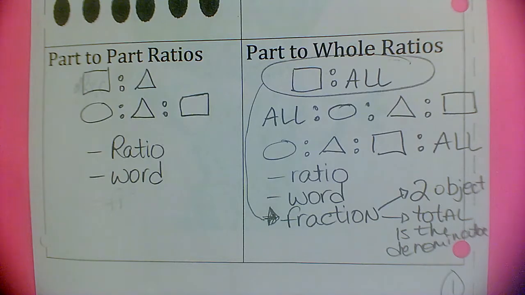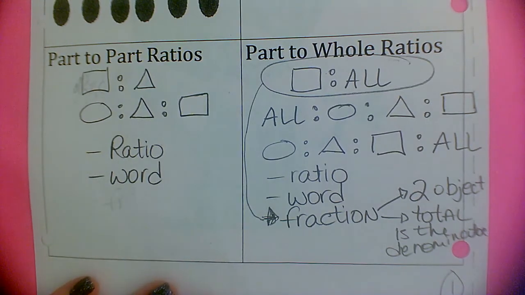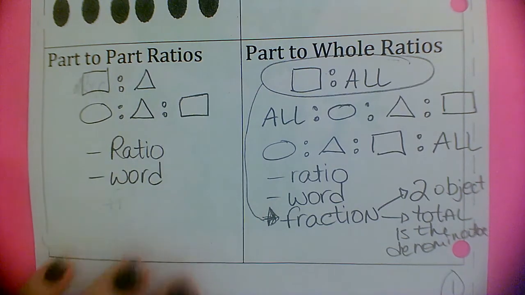Because remember, a fraction is an amount out of a total. Good there?